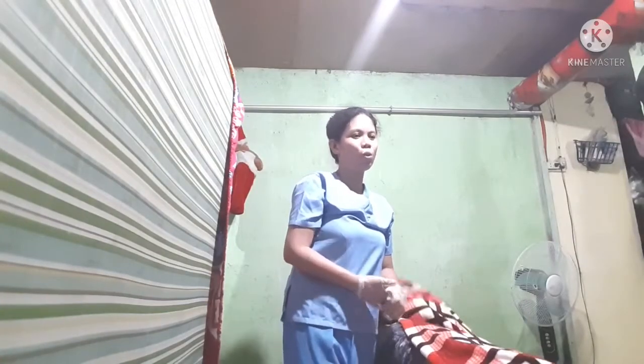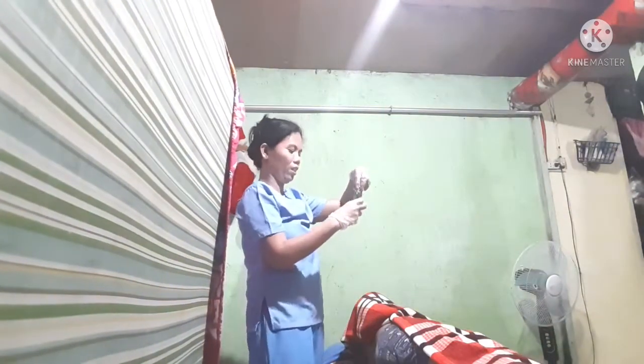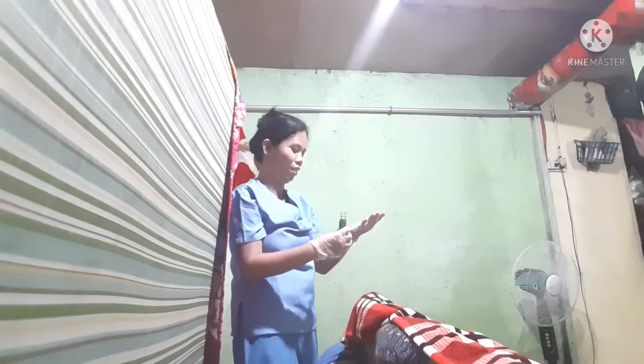Rub the back with powder or lotion as desired. When using powder, don't spread it directly onto the client's back. Put a small amount onto the palm away from the client, then spread it over the entire back. Moisturizing lotion prevents dryness. Okay, we're going to put effervescent oil.